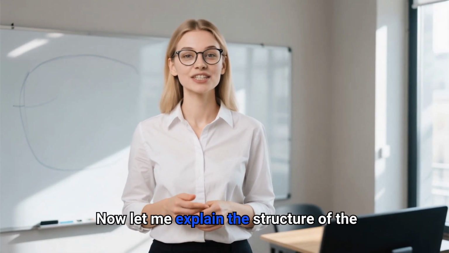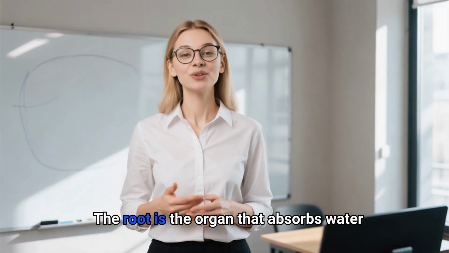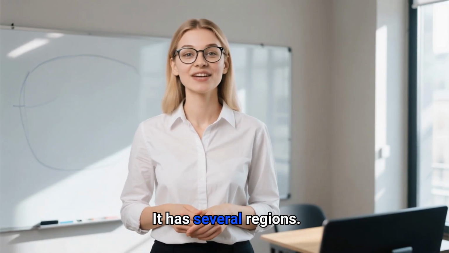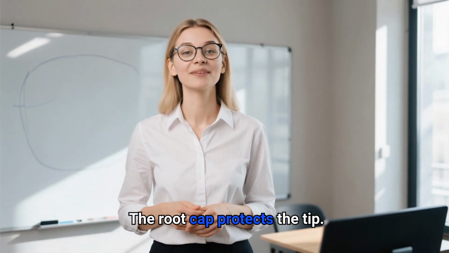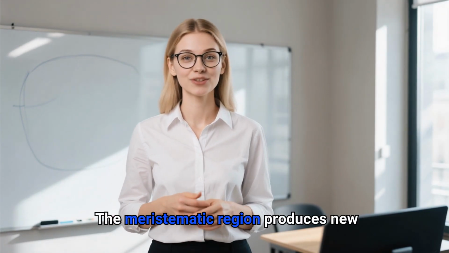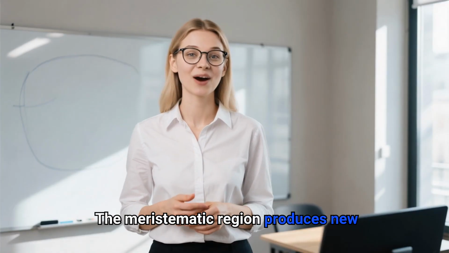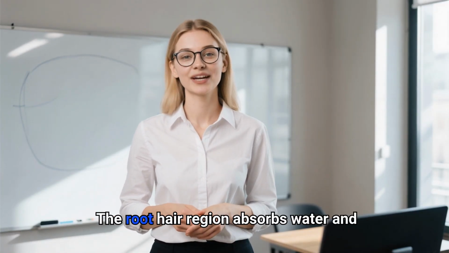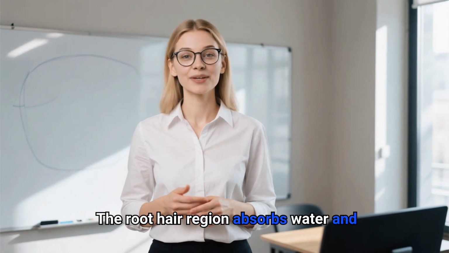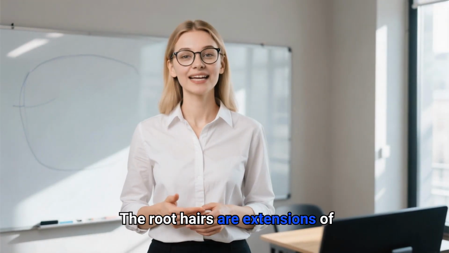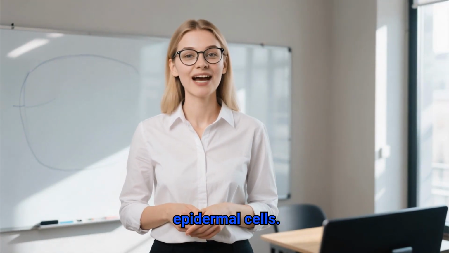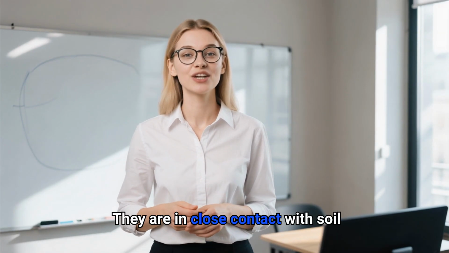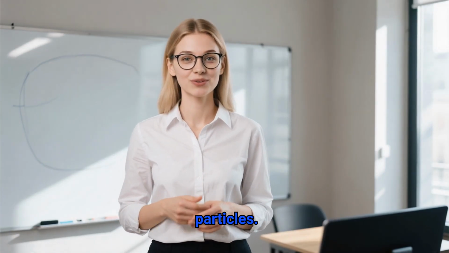Now, let me explain the structure of the root. The root is the organ that absorbs water and minerals. It has several regions. The root cap protects the tip. The meristematic region produces new cells. The elongation region increases the length. The root hair region absorbs water and minerals. The root hairs are extensions of epidermal cells. They increase the surface area. They are in close contact with soil particles.